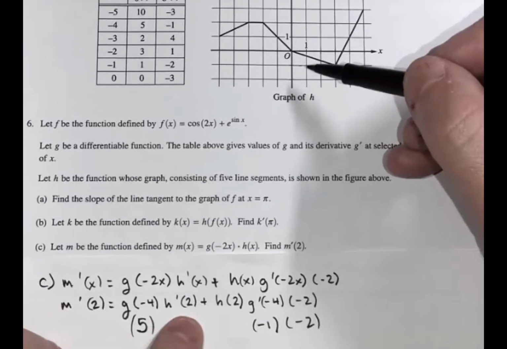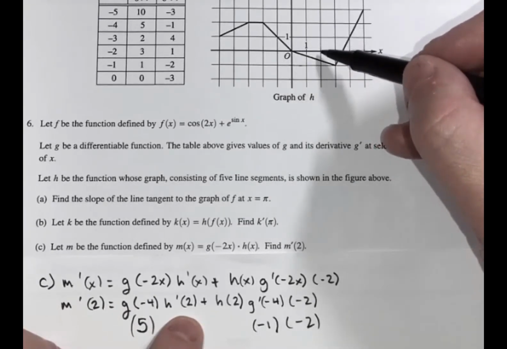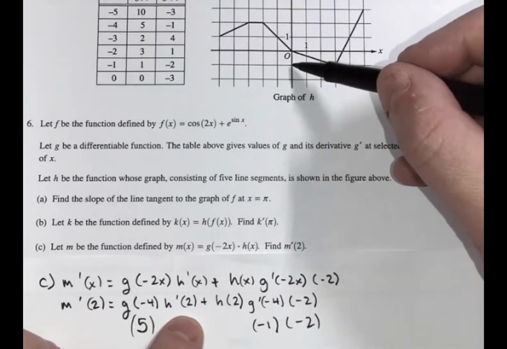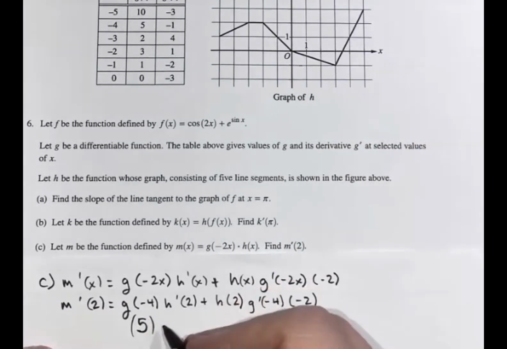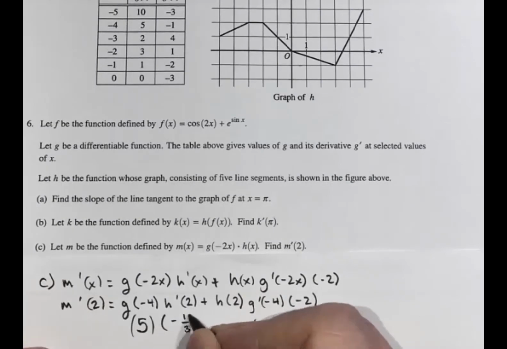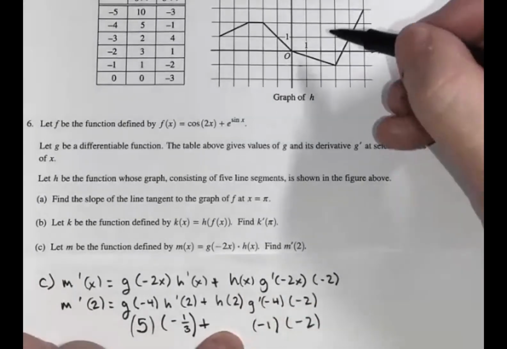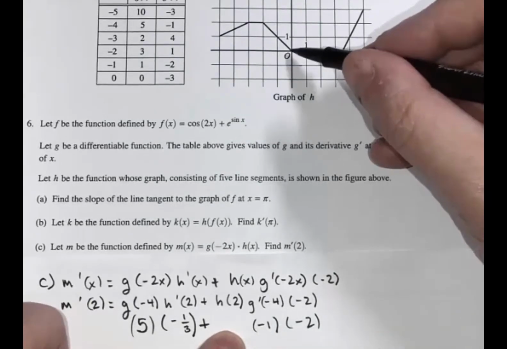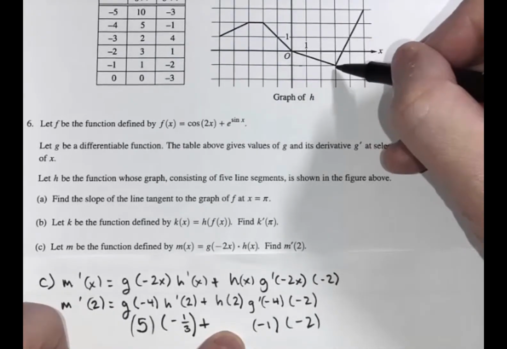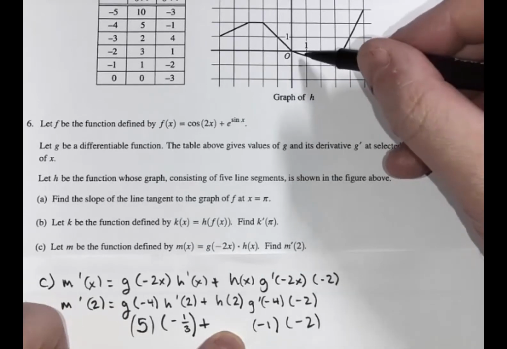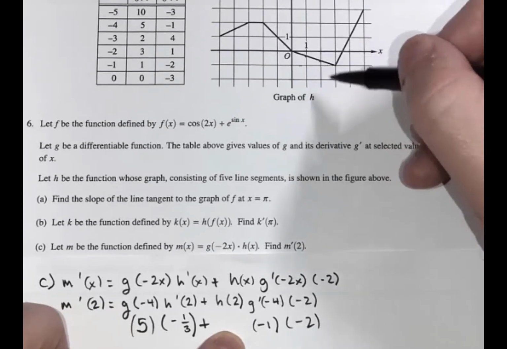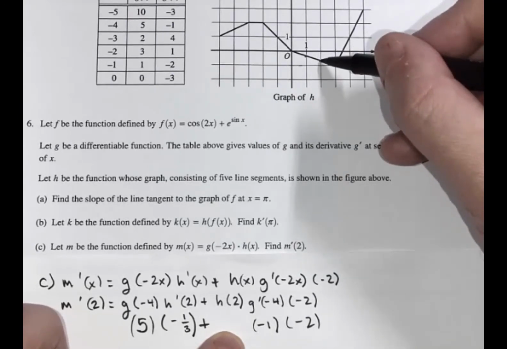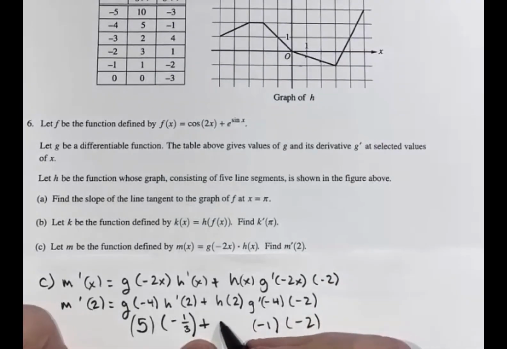H prime of 2 means I got to go to the number 2, and notice that my h is still that same line, so that's a slope of 1/3 in a negative direction, so this is negative 1/3. And the h of 2 means I actually need to know what the output is at 2. So since it's going from 0 to negative 1 and its slope is 1/3, that's negative 1/3, that's negative 2/3, that's negative 3/3. So at 2, the value is just going to be negative 2/3.